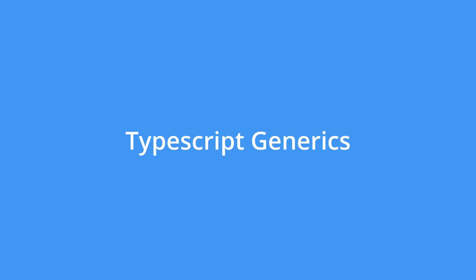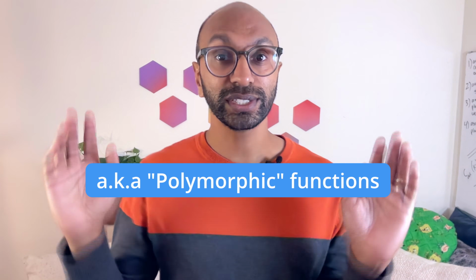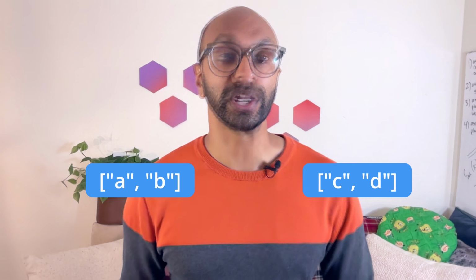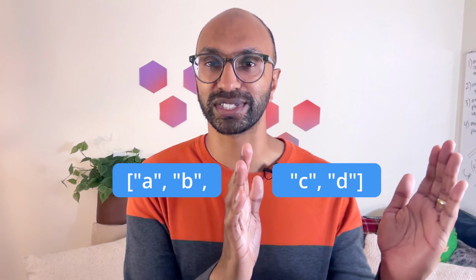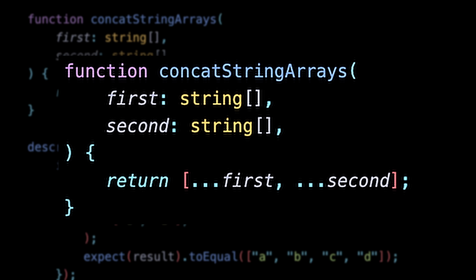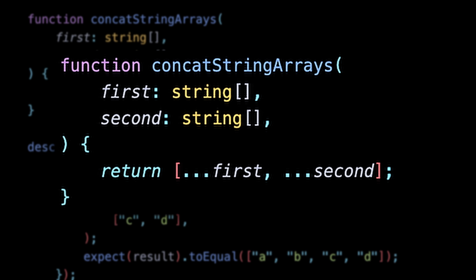Okay, moving on to generics in TypeScript. These let you write functions that can work on many different types of inputs. For example, let's say we have a function that concatenates two arrays. We want to return a new array with all elements of the first one followed by all elements of the second one. We could write it like this, taking two arguments, each with a type of string array.